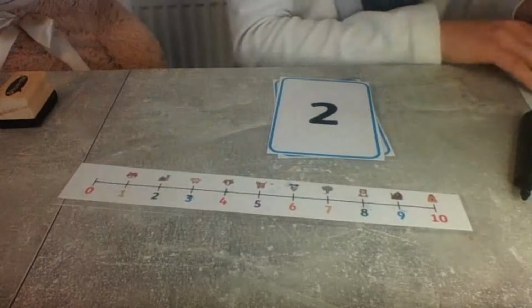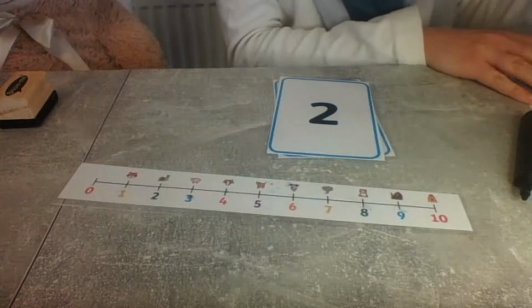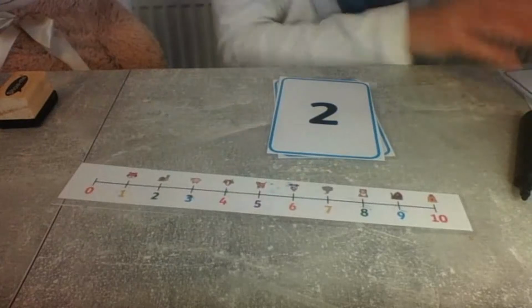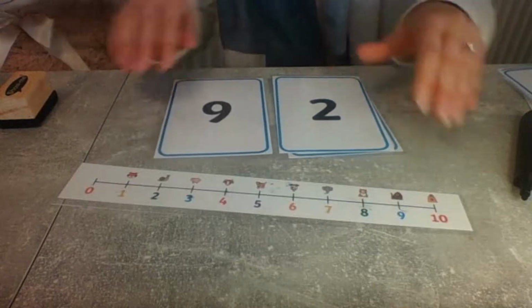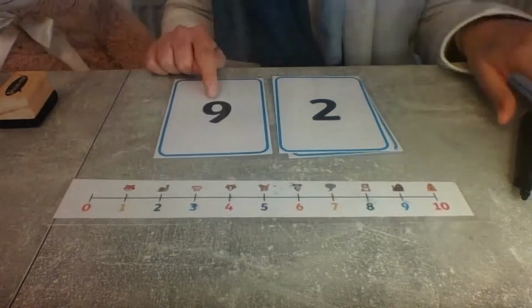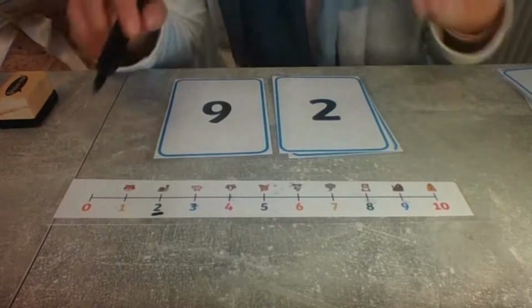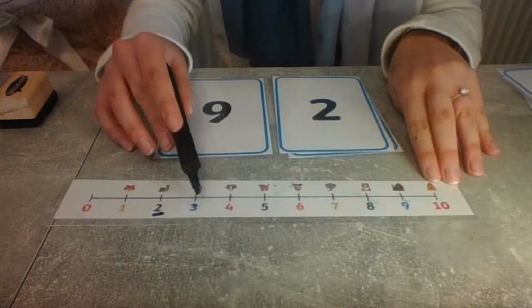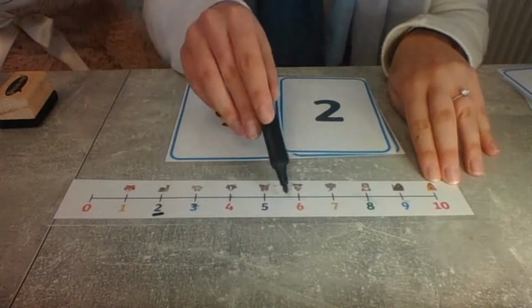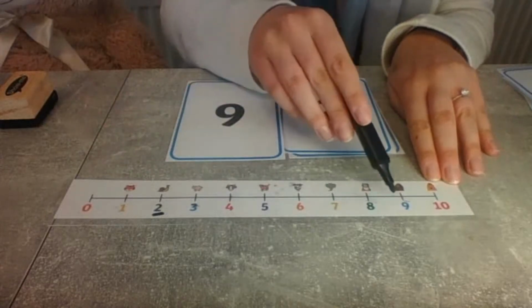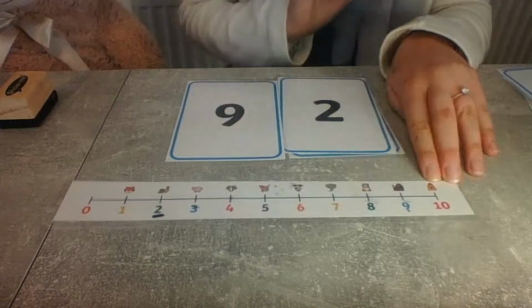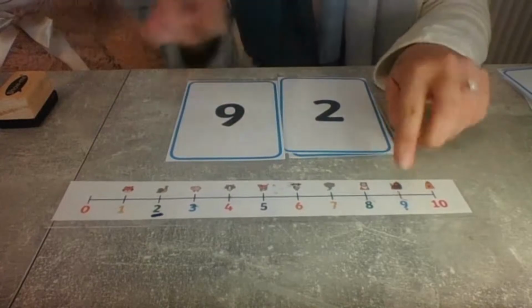Now we've got number 2. Let's have another look at a different number. Oh, what number is this? Number 9. Now we had number 2 down here. Where is number 9? Let's have a look. Tell me when to stop when you see number 9. Fantastic. Here is number 9.